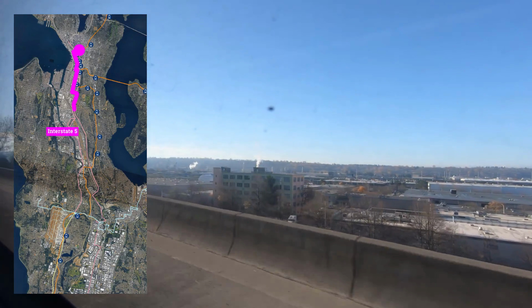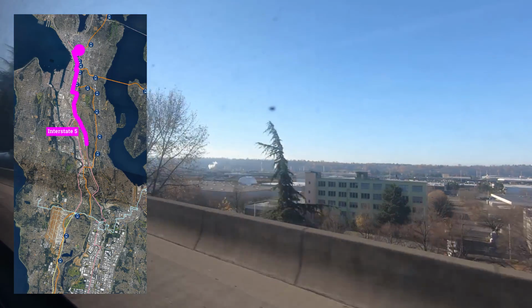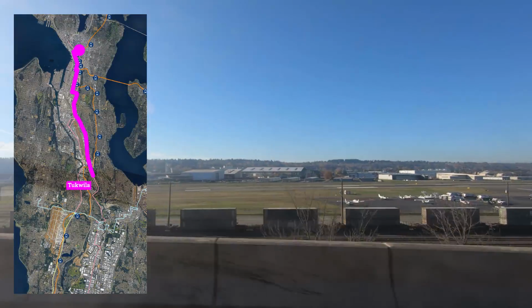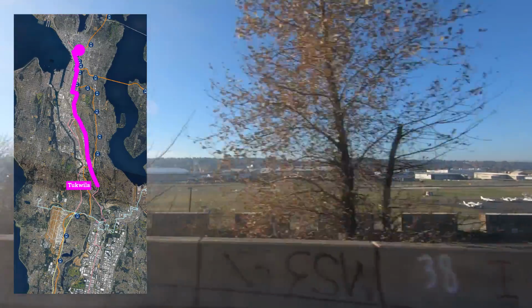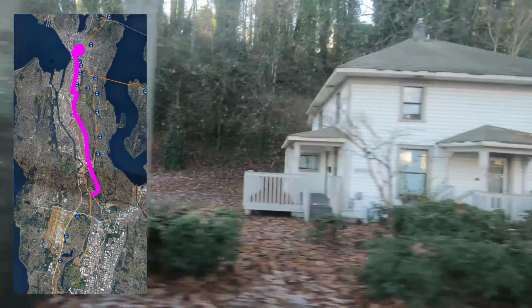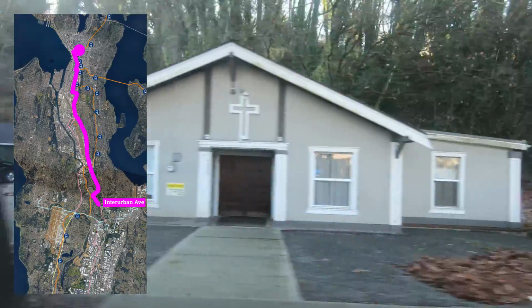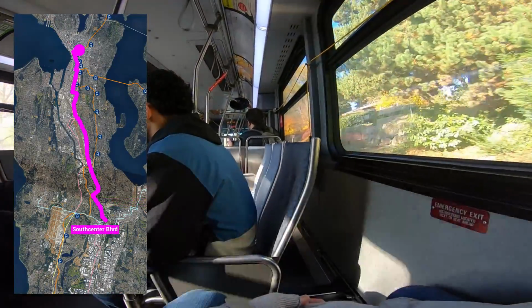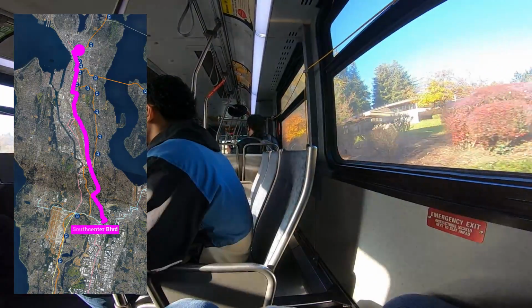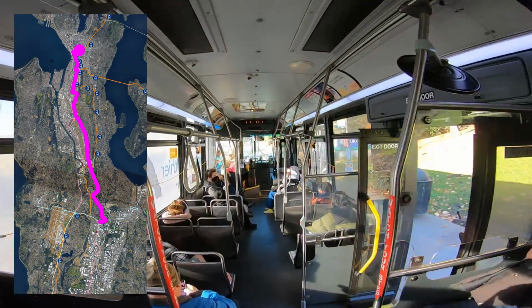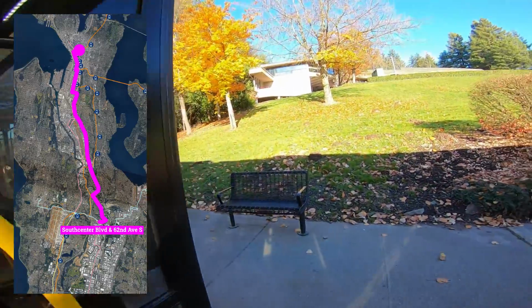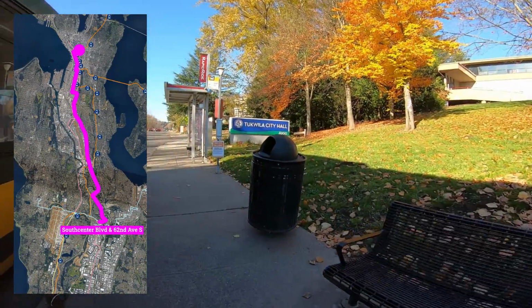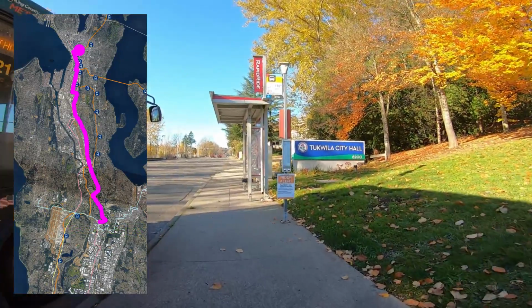The 150 then hops onto Interstate 5, enters the city of Tukwila, follows Interurban Avenue, and then turns onto South Center Boulevard. We'll get off at South Center Boulevard and 62nd Avenue South, which is outside Tukwila City Hall.